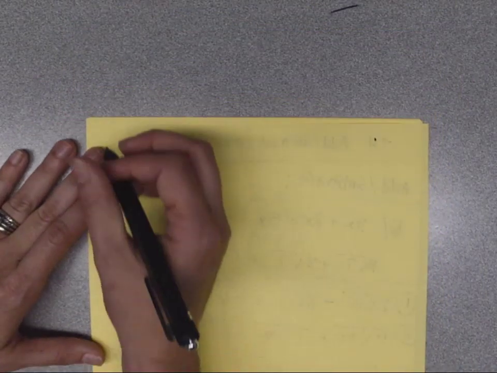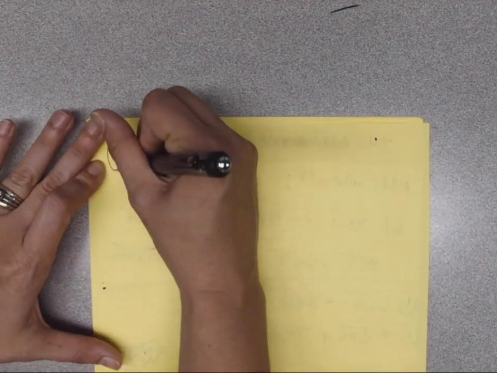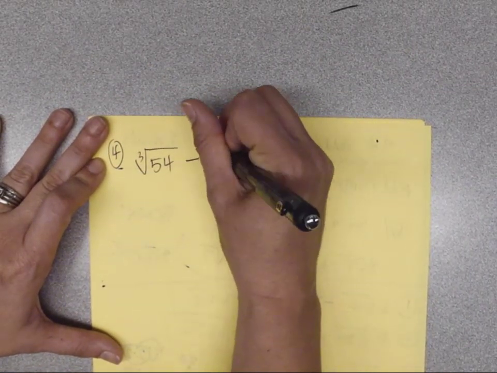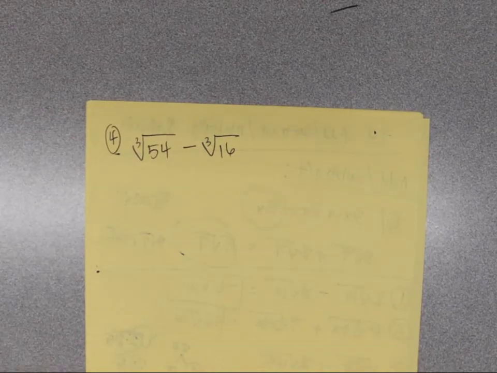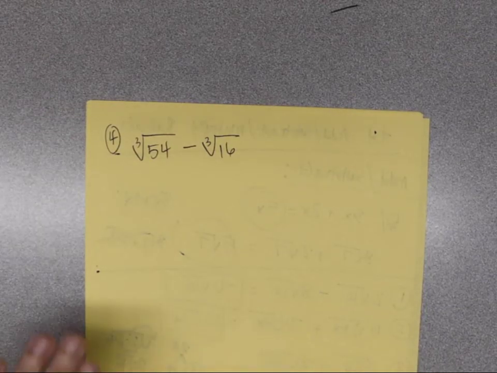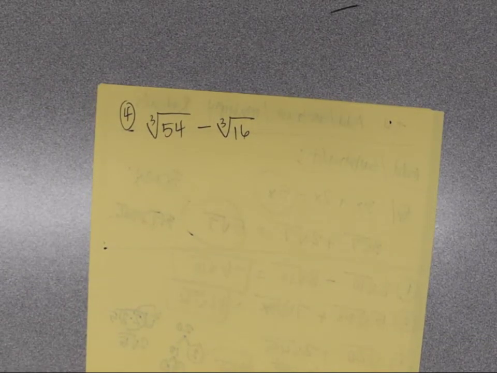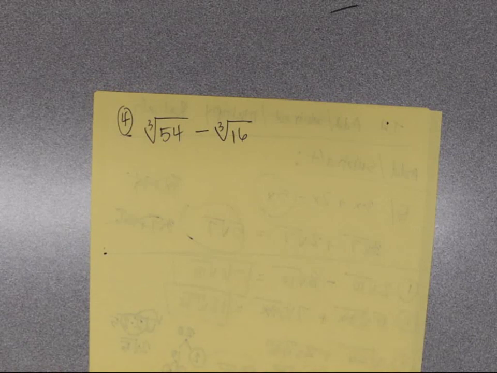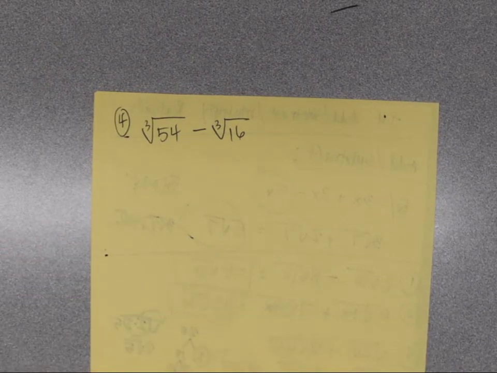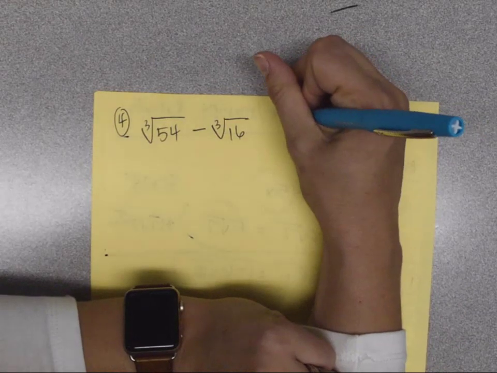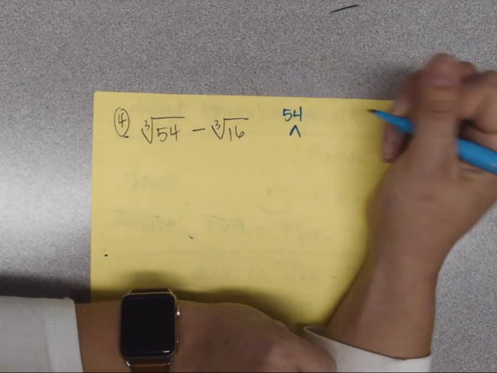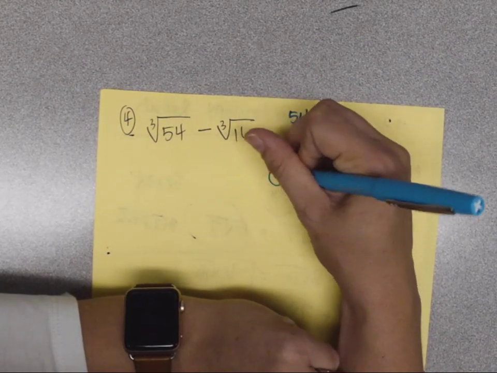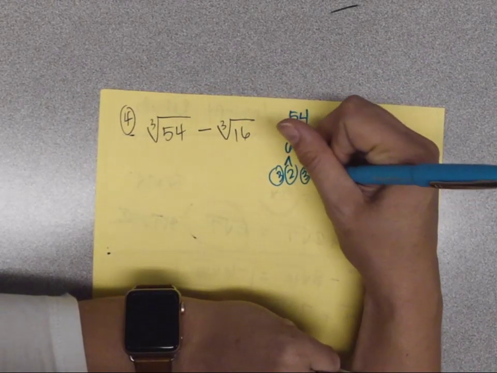If I had the problem, this is number 4, I believe, the cube root of 54 minus the cube root of 16. As of right now, there is nothing you can do with this problem, but I bet I can break down 54 and 16 so that they become the same numbers so that I can combine them. So you come over on the side of your paper, the cube root of 54, so 54 breaks down into 6 times 9. 6 is 3 times 2, and it's done. 9 is 3 times 3, and it's done.